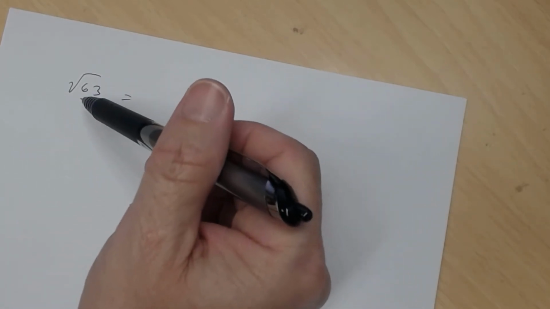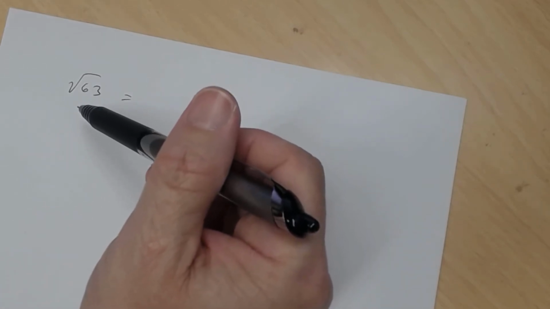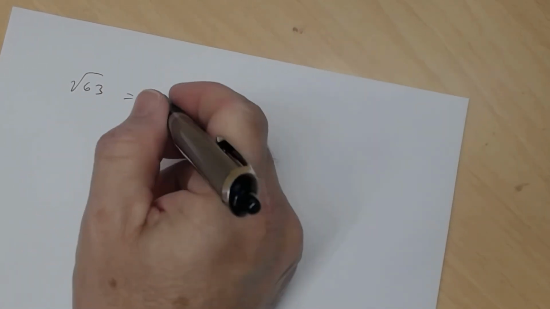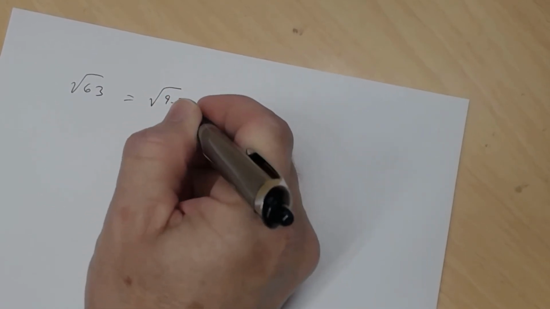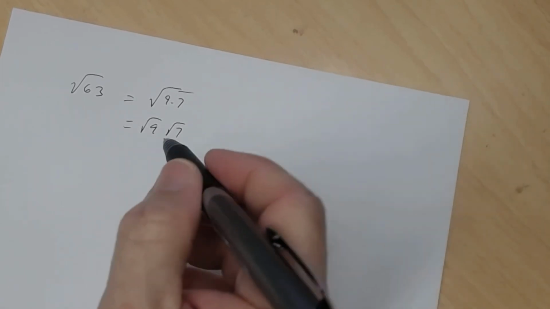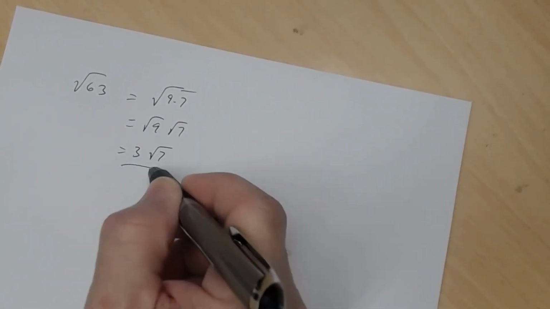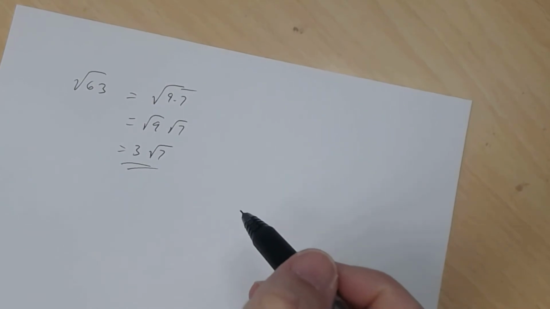But for 63, there is a perfect square other than 1 that goes into 63, and that is 9. So there's a square root of 9 times 7, and that becomes the square root of 9 times the square root of 7, and the square root of 9 is 3, and I'm left with the square root of 7. So there's your answer, 3 square root of 7.